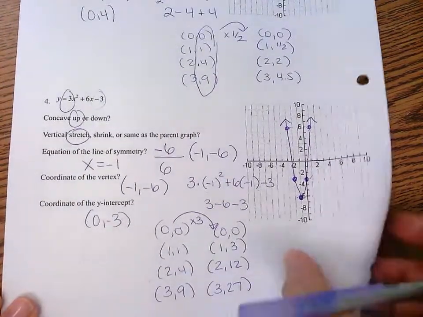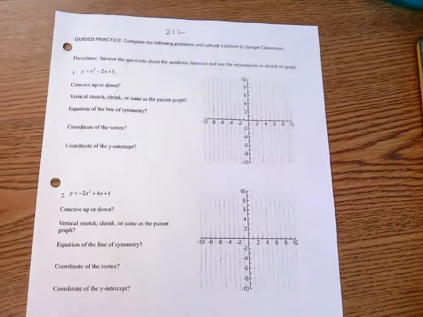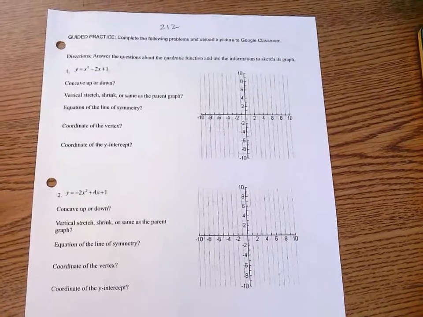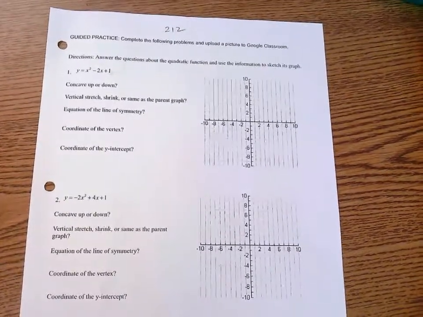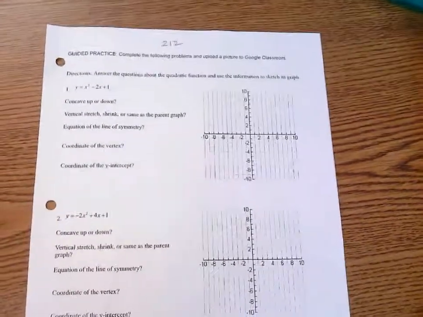So now you've got just 2 problems to try on your own. Try to go through them really slow and thorough so that you get them correct. Use a graphing calculator if you get stuck, but you should be able to go through each of these steps and submit just this one page on Google Classroom.